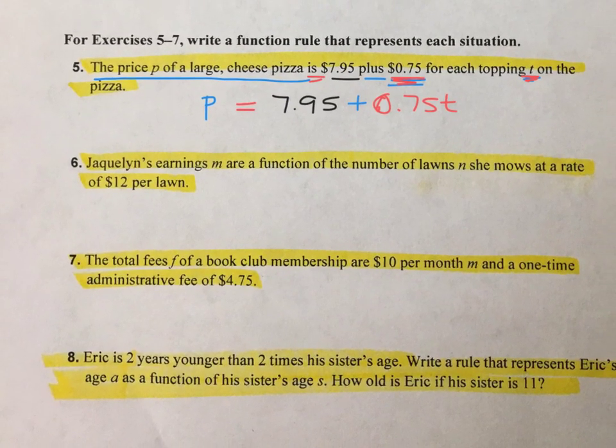Jacqueline's earnings, M, are a function of the number of lawns N she mows at a rate of $12 per lawn. So you're using M, you're using N, and you're using that $12 per lawn. Can you give me an equation for that? So her earnings, M, right, it's $12 per lawn she mows. So M equals 12 times N. Does that make sense? $12 per lawn, and her lawns are N.